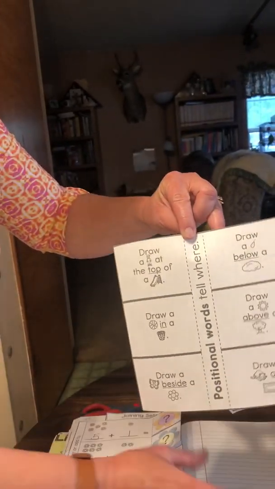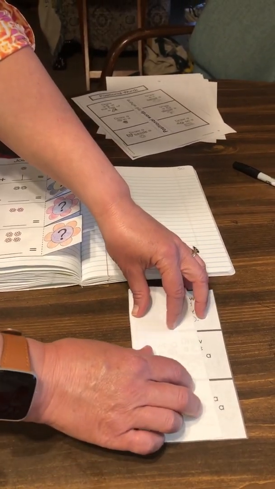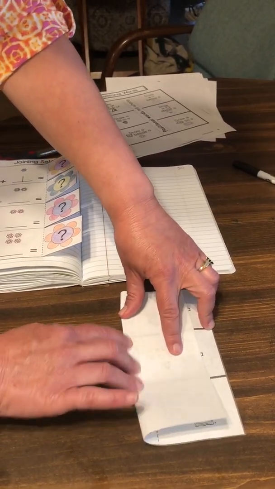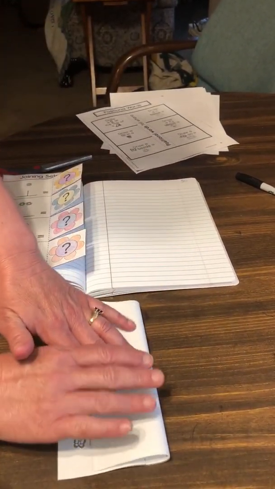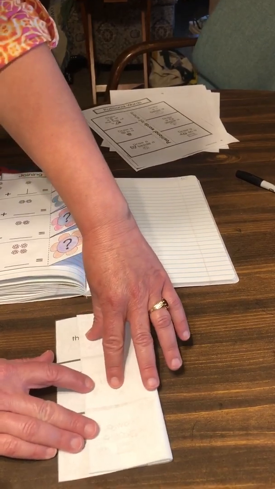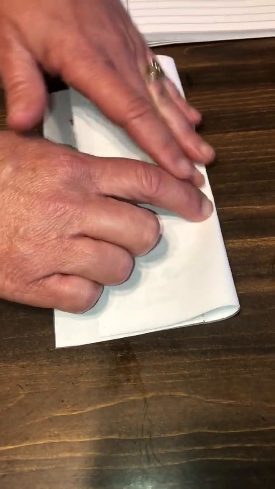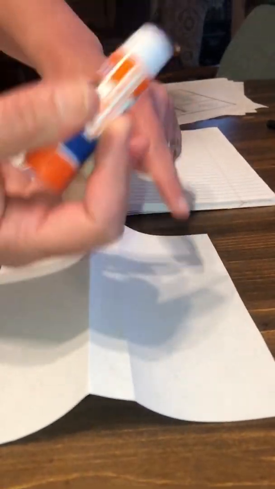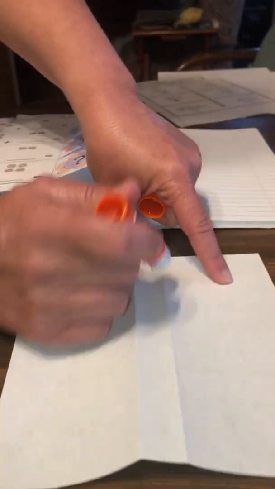After you've cut it out, you're going to fold it on these lines. Like that. And then you're going to fold it on the other line. Do you see how I'm not going all the way to the side, right? Then I turn it over, and I'm going to use my glue stick, and I'm going to glue it right in the middle, right between these two lines where I folded the paper.